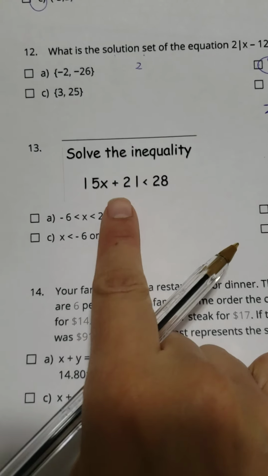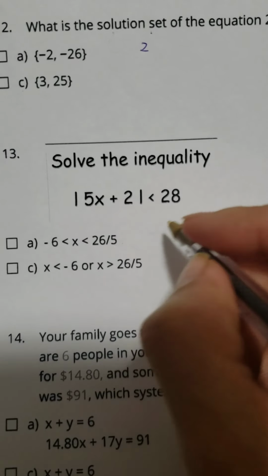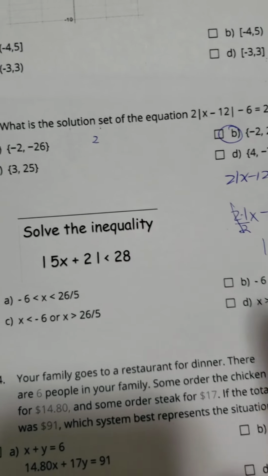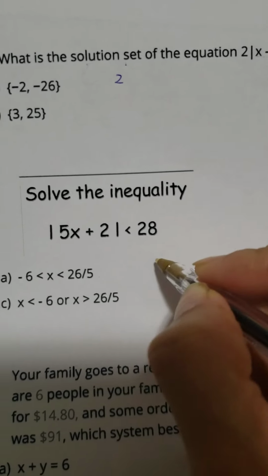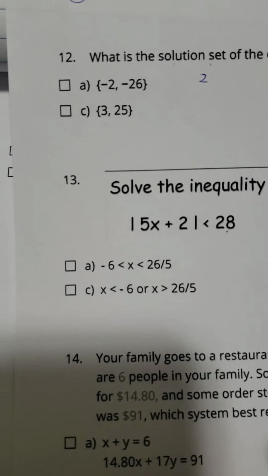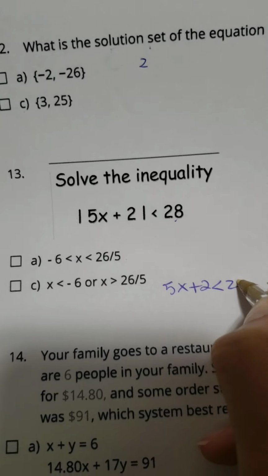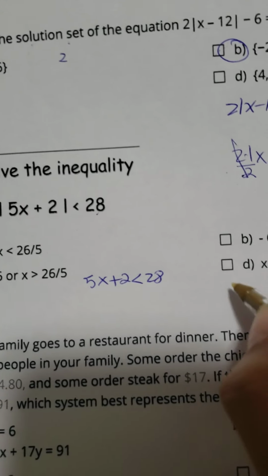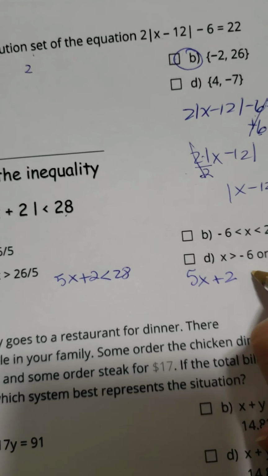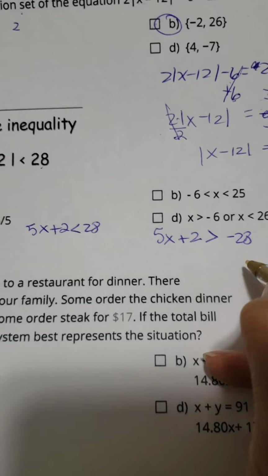All right, number 13. It says solve the inequality. Okay, so very similar to that absolute value, except that, hey guys, I also picked these two because they're almost exactly the same on the test, okay? Because we have an inequality sign, we'll have to do one more step. So here we're going to solve it without the absolute value sign, exactly the way it is. And then we're going to solve it again and set it equal to a negative 28, but we have to change or flip the inequality sign.